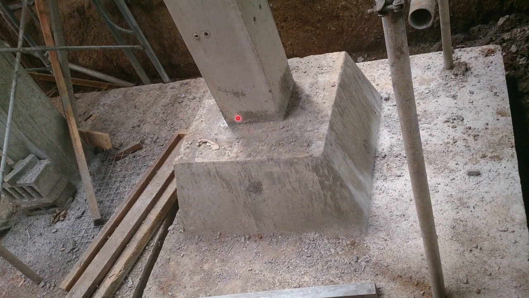As you can see here, the footing and column are connected monolithically. The gap between the column and the footing is filled with grout. We may use non-shrink grout, or else we can use normal grout also. Depending on this gap, we may use normal concrete or chip concrete, as depending on the gap we may have to do the compaction and all that. So the smaller the gap, we may use chip concrete to fill this gap.